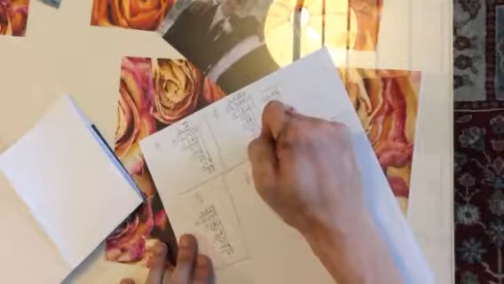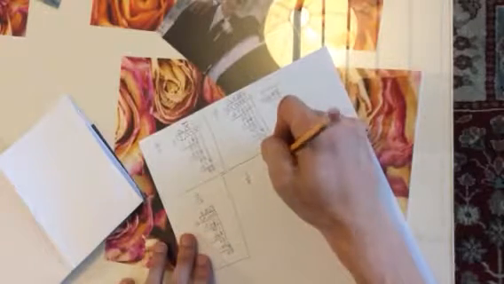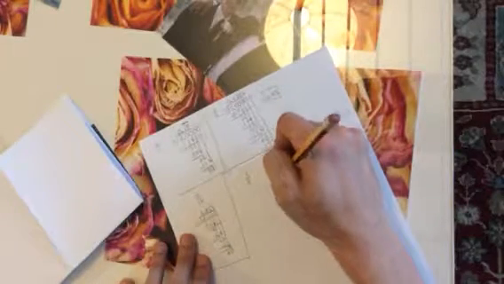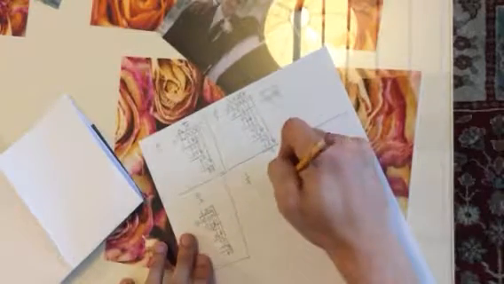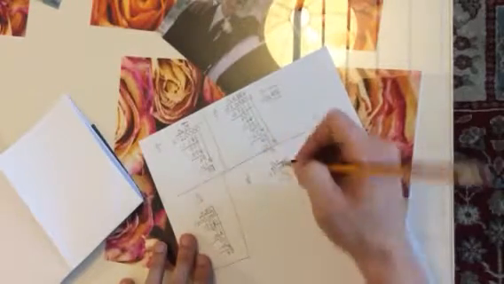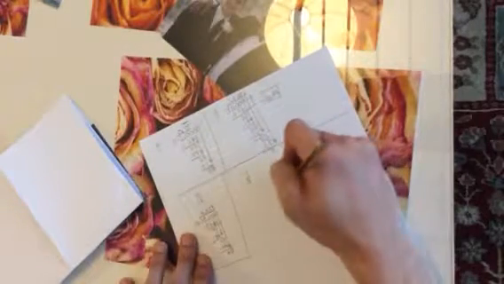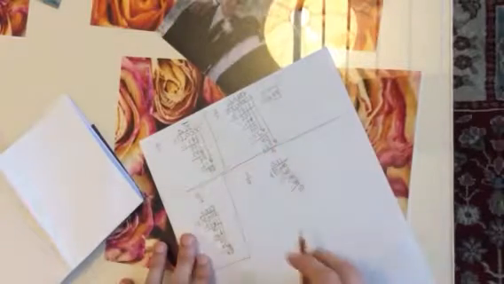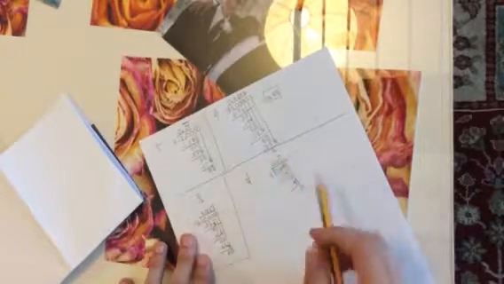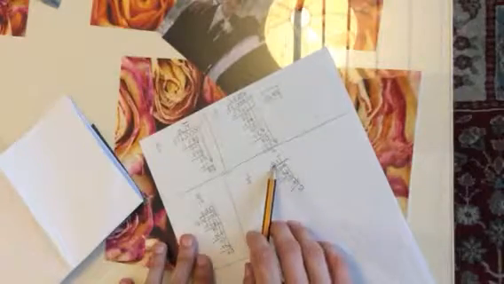9 divides into 10 one time. 1 times 9 is 9. Subtract, 10 minus 9 is going to be 1. Bring down the 0. 9 goes into 10 1 times. 1 times 9 is 9. Subtract 1. Bring down the 0. It's already repeating, so you can see 10, 10, 10. So it's going to be 0.11111, and it's just going to keep going.